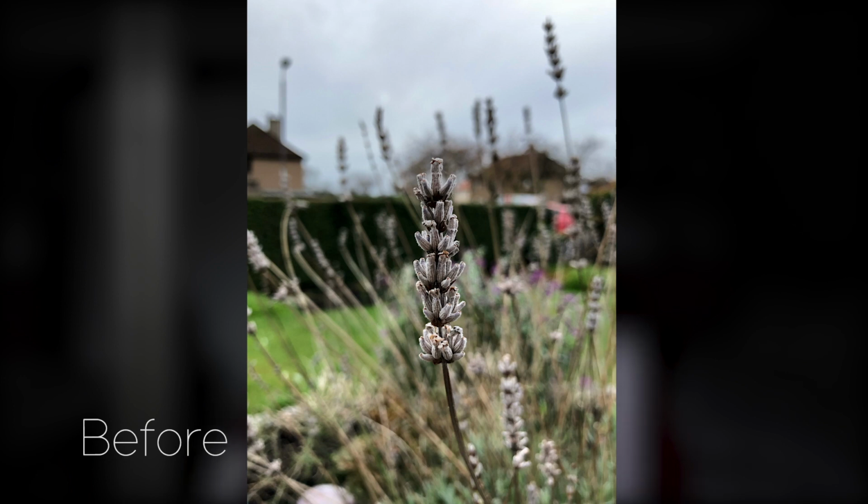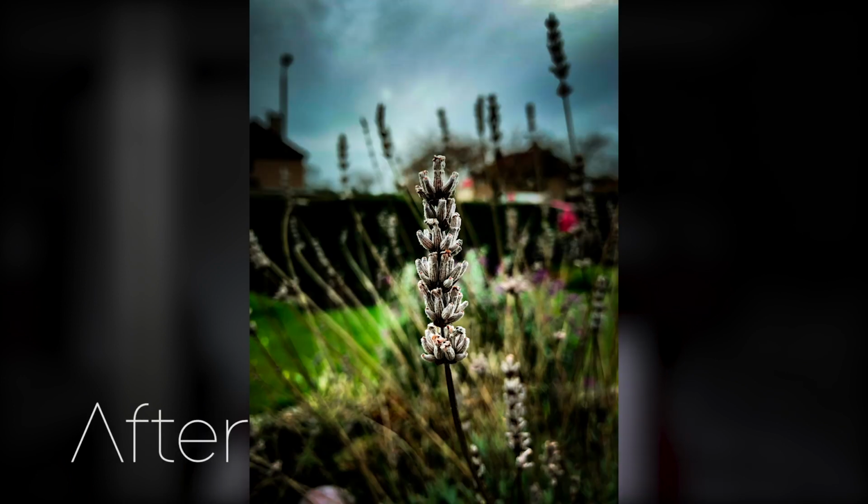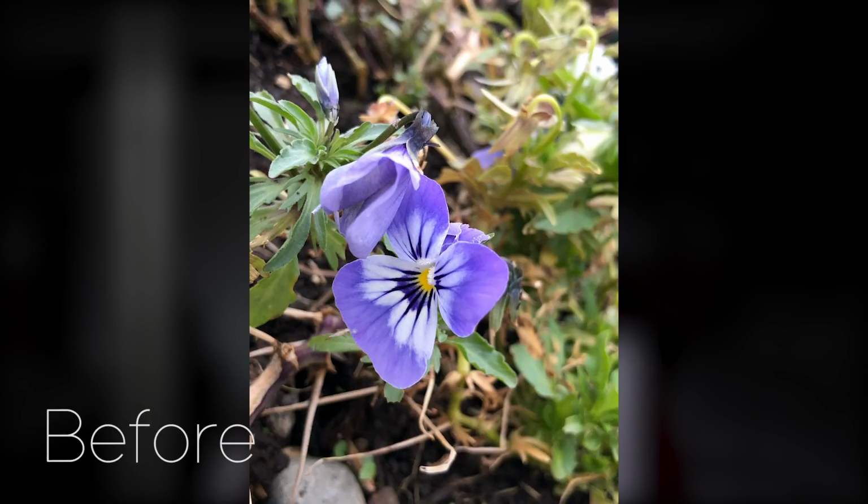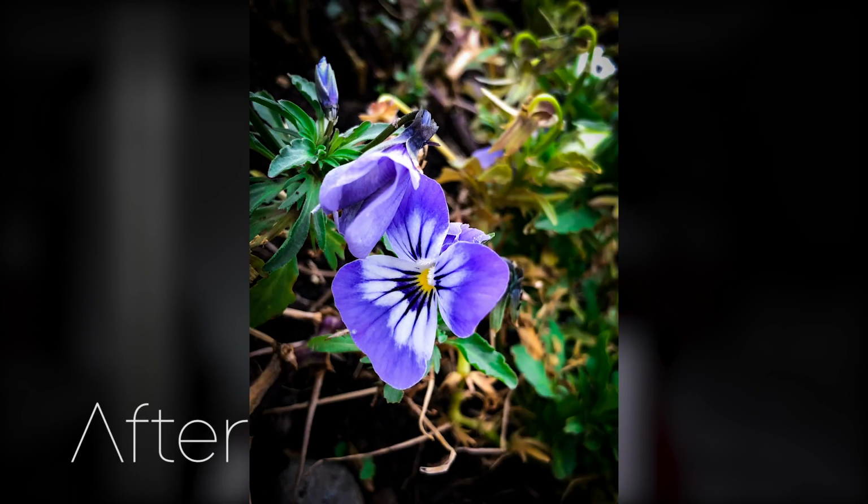For example, here's a few that I took only on this. As you can see, you can see the difference between the edited and the original image. There's a lot more colour, a lot more contrast in the image, and I can show you the few apps you need to create these awesome images. But first, go out and take a few images with your phone. You'll be surprised at what you can get.